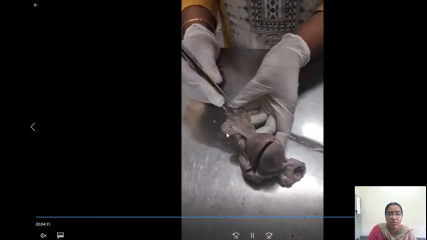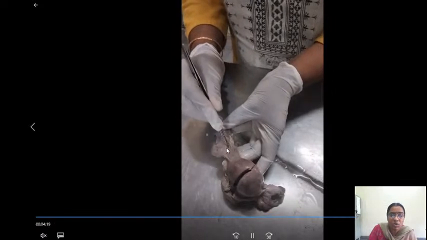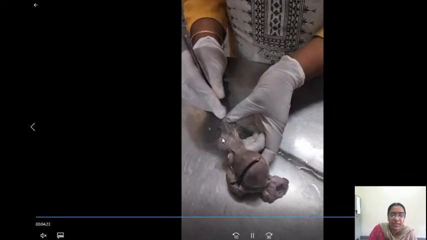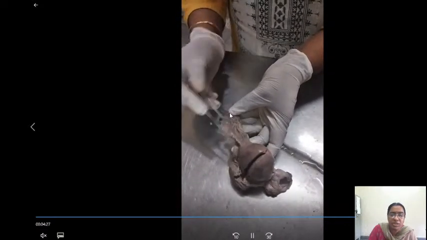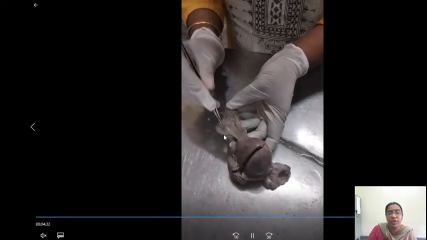This is the attached margin. Opposite to this margin, what you will be seeing at this part is the free margin of the ovary. This is a free margin which is a convex margin. This is the free margin of the ovary.